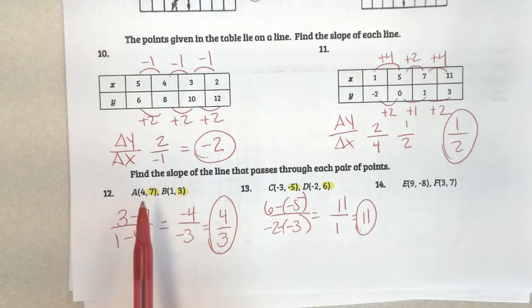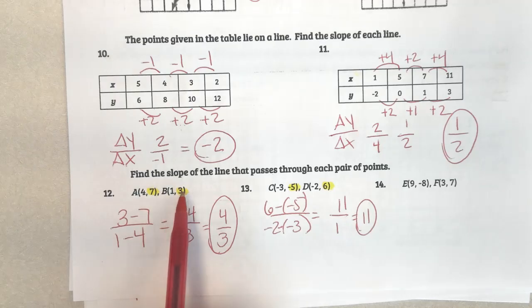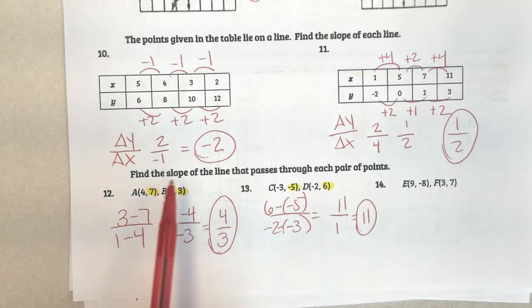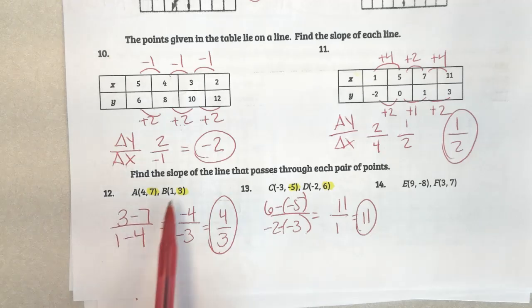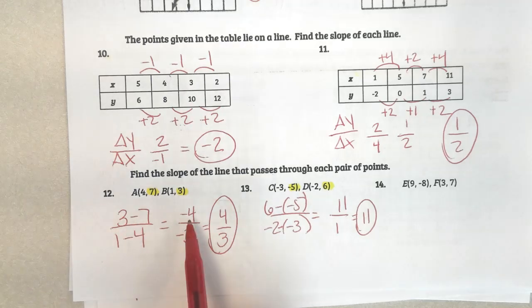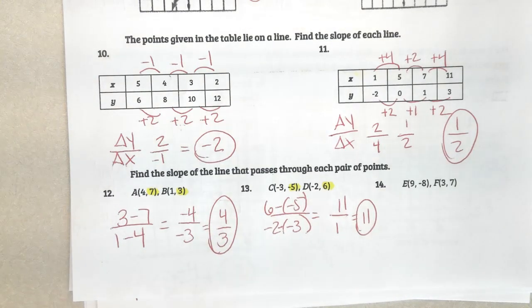All right, number 12. Remember, this is my y2 minus y1 over x2 minus x1. I told you when we did this to highlight your y's so you know what goes on the top. So we always do the second y minus the first y, and then on the bottom the second x minus the first x. On this first one, number 12, I did that, and I got a negative over a negative, and a negative divided by a negative is a positive. So I just turned it to positive 4/3.